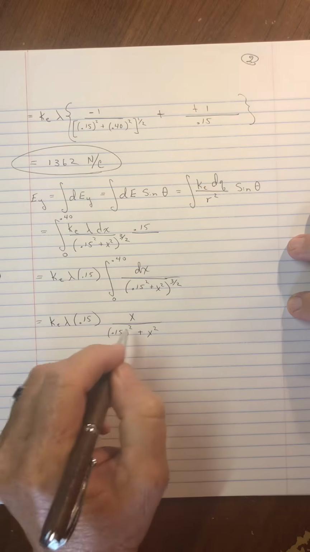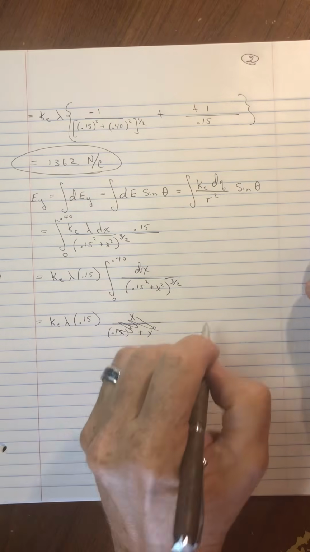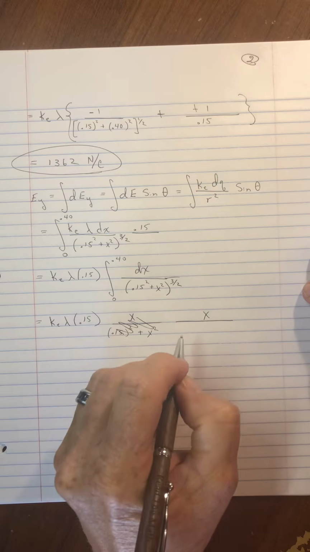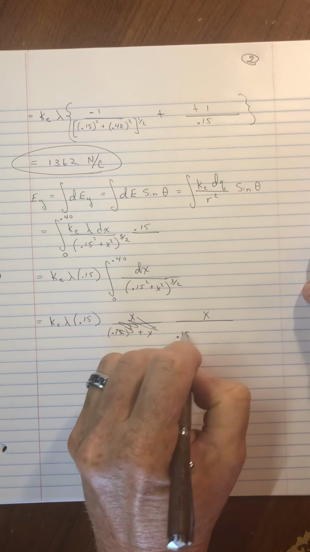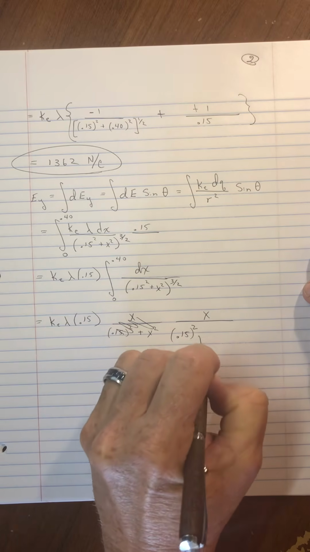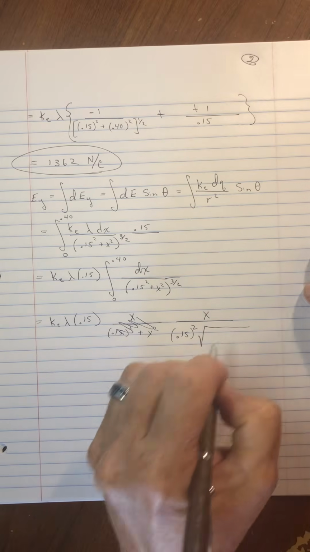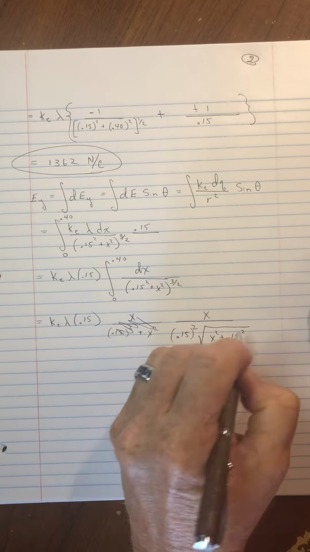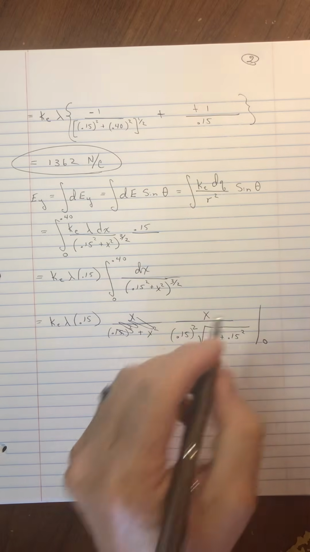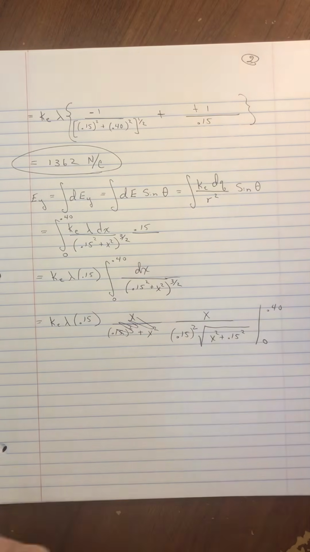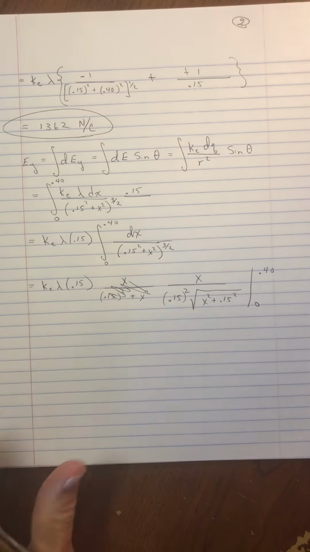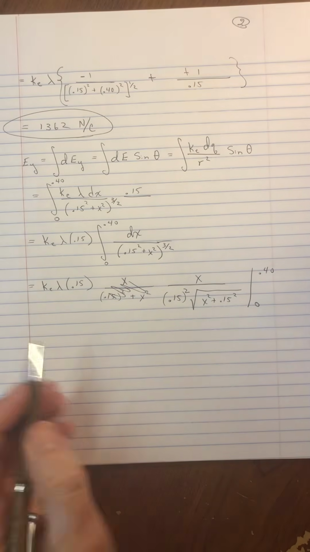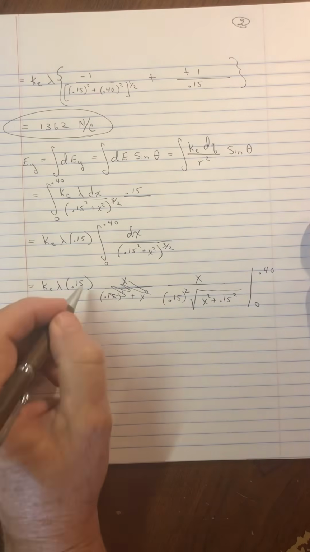Let me try that again. There's an x over, and first they have the 0.15 squared. Then they have a square root, and then it's an x squared plus a 0.15 squared. And so that would be evaluated from 0 to 0.14. And so now we can put it in and finish the problem.